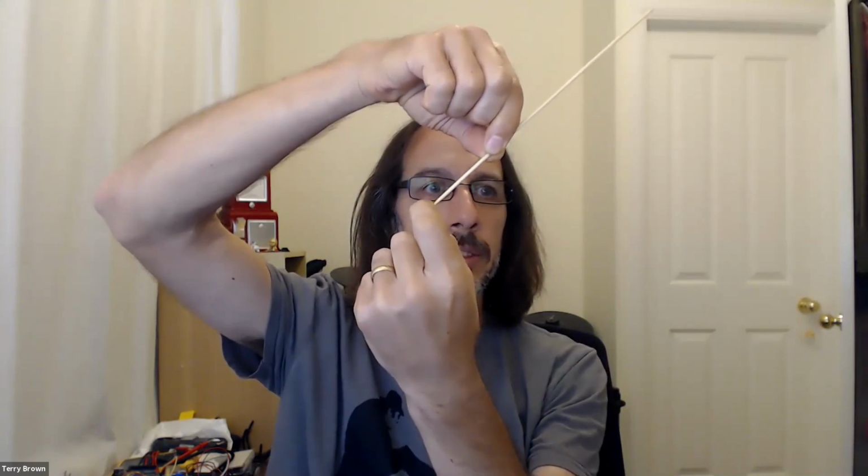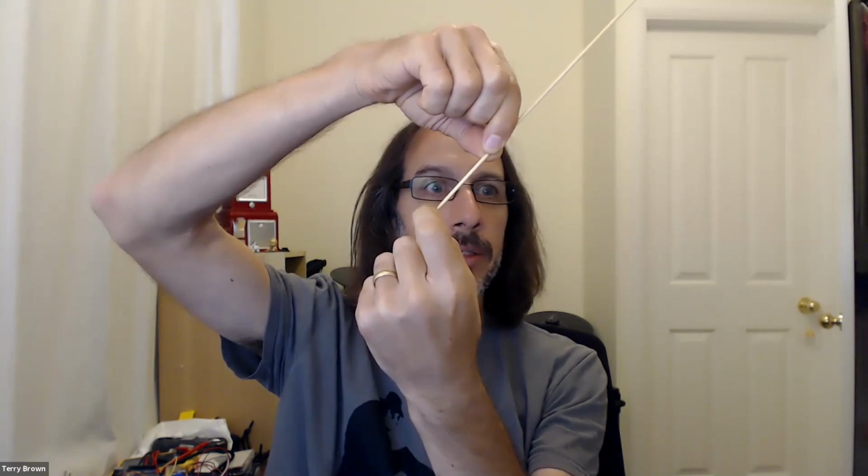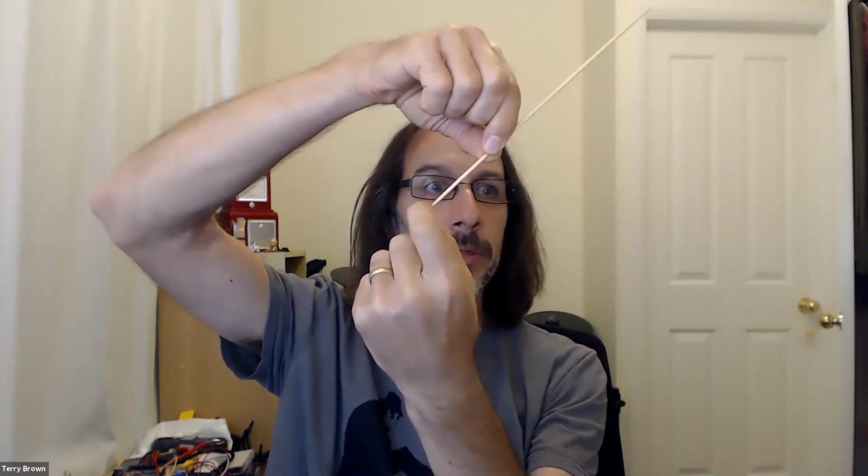What's happening at C? Moving up, right? So if this is going to be in equilibrium, what do I need to apply at C to stop that rotation? So I need to push down, yeah? So RCY actually acts downwards.